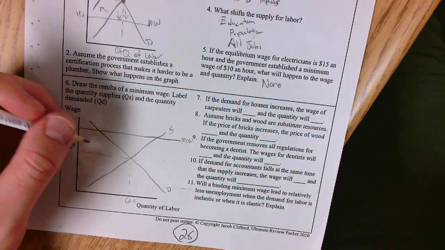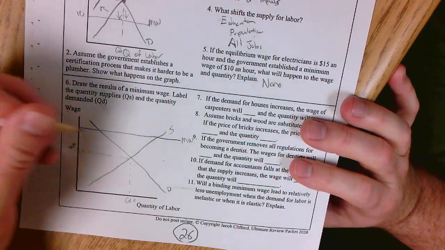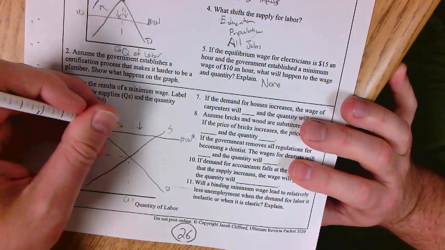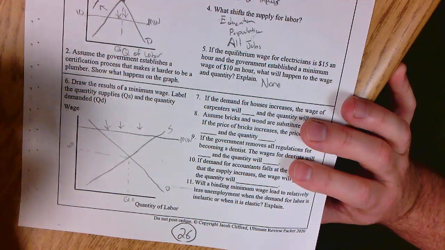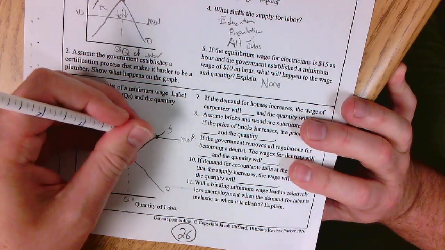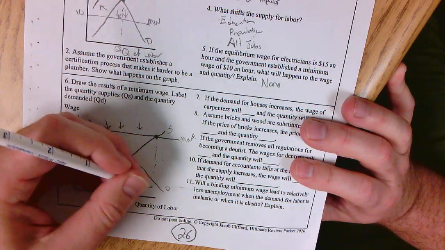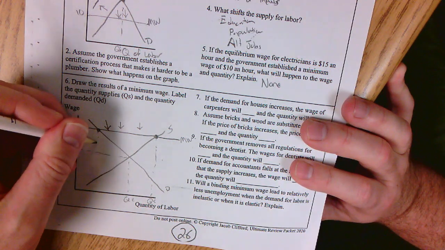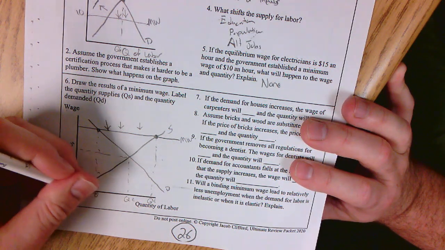So the effect of that, if we're looking at our quantity supplied and quantity demanded, is going to have an impact, because businesses want to pay their workers less, but they can't get down to that equilibrium. So our quantity supplied of workers is going to be up here. This will be QS. And our quantity demanded for workers is going to be over here, QD.